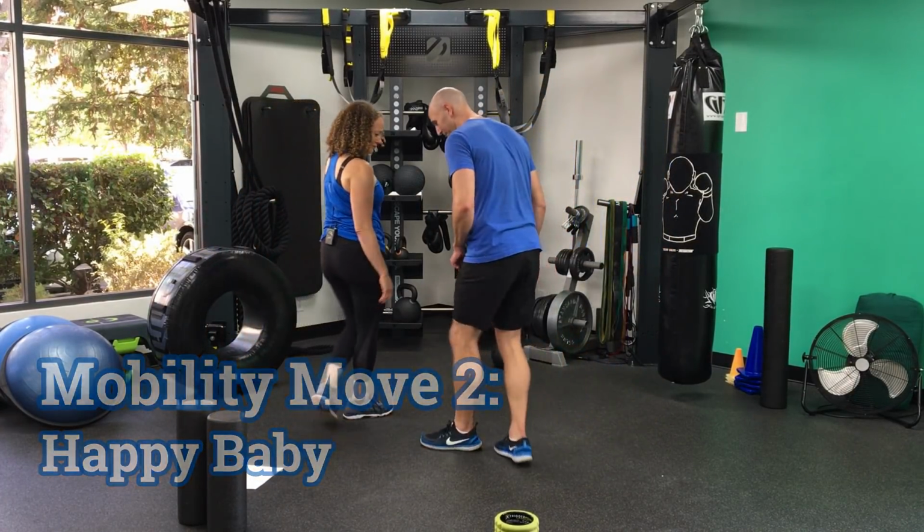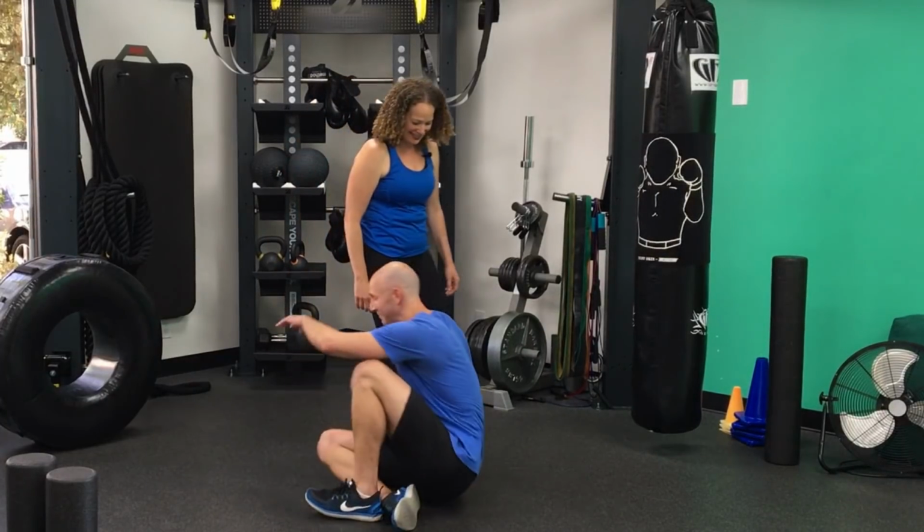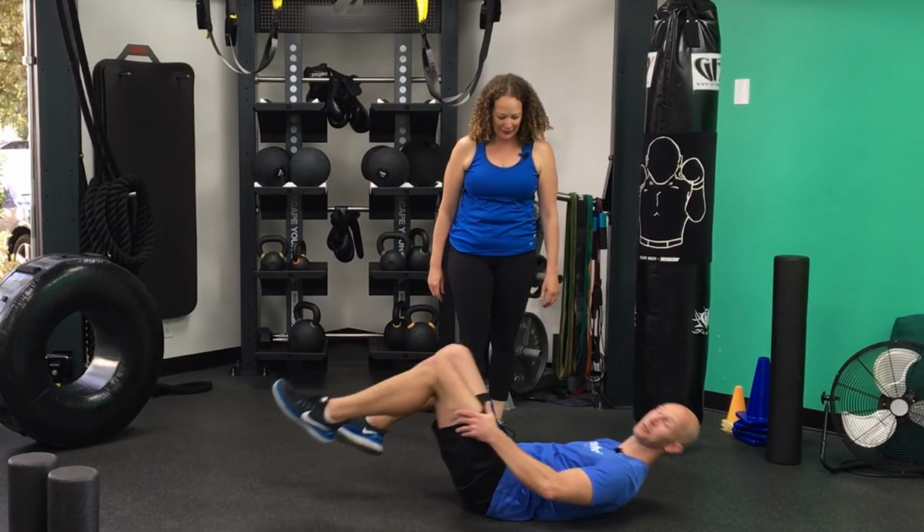Everybody loves happy baby. My 2-year-old doesn't do this much anymore, but it was fun to see him do that. It's a real thing, guys.